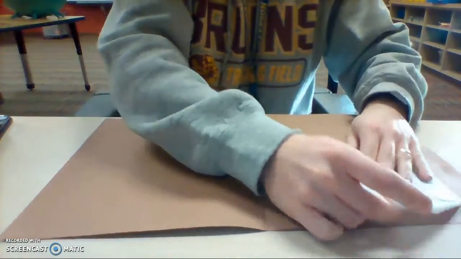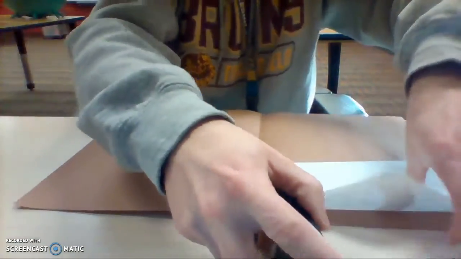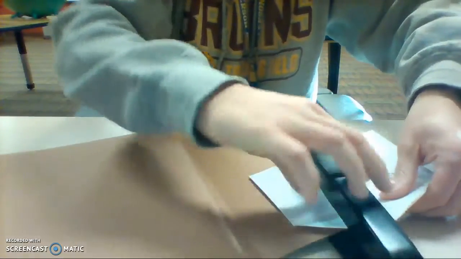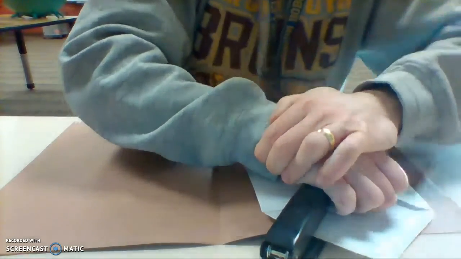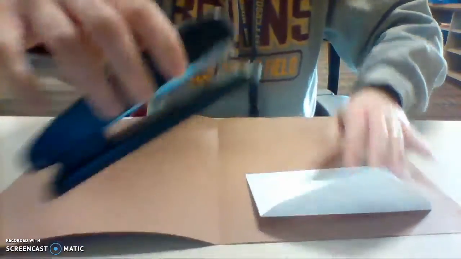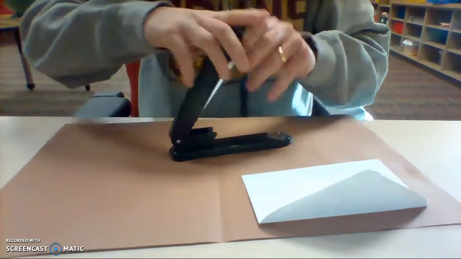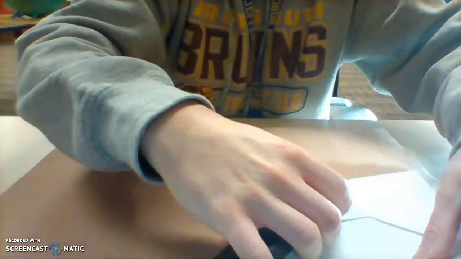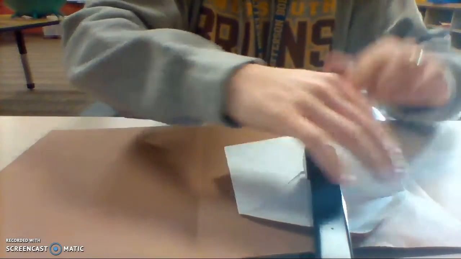I'm going to make sure that I have them facing the same way, and I want my envelopes to be towards the top. I'm going to take a staple from Mr. Grant's stapler. I'm going to put a staple. So you're going to take your stapler, put it in the middle envelope, and staple it. And I'm going to staple it.